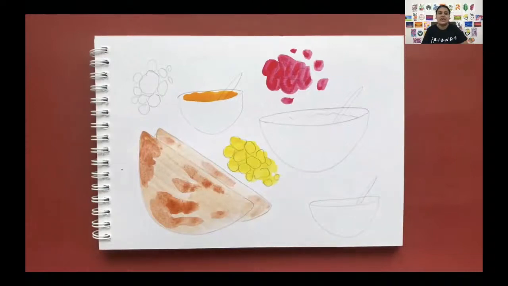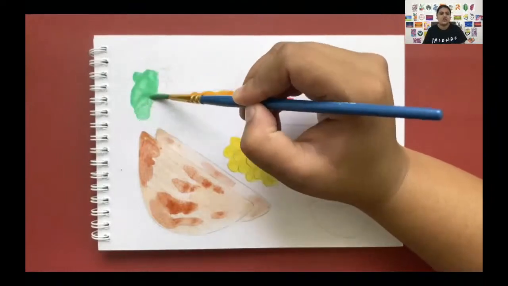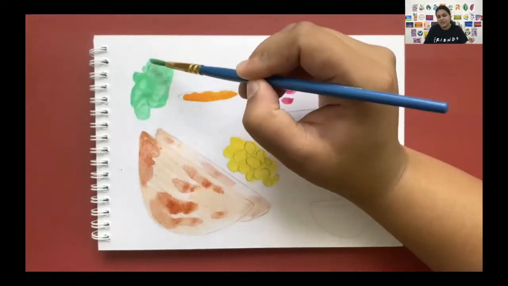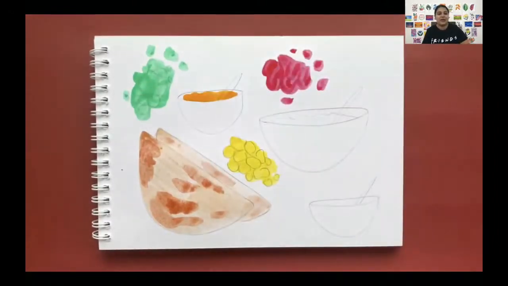Perfect. Next, I'm taking a little bit of green. I want this to be beans. You can also consider it to be capsicum or spinach or whatever you want to consider it as. That's the next color I did for my third sabji.